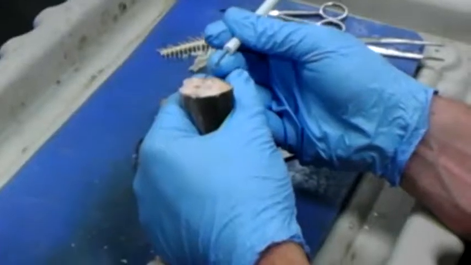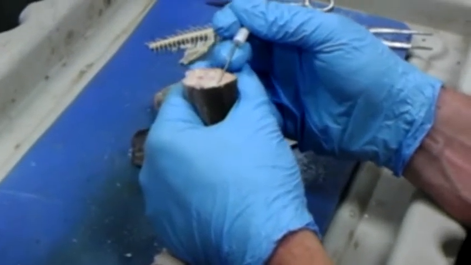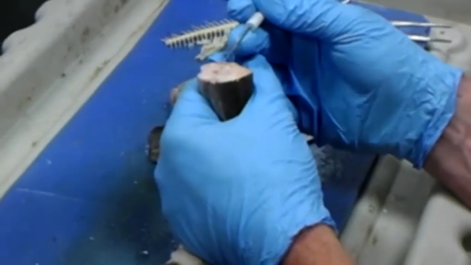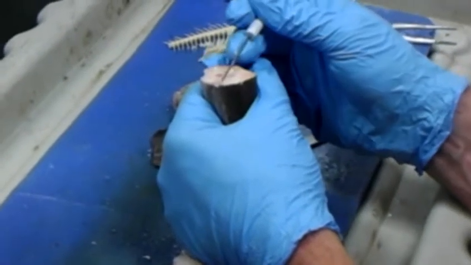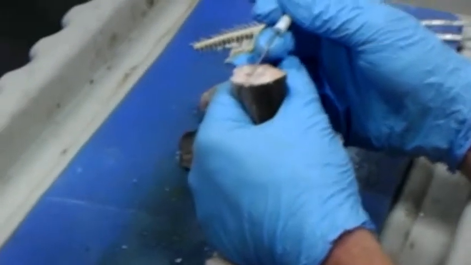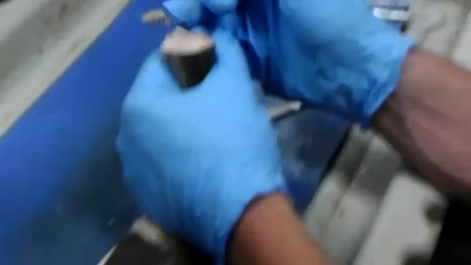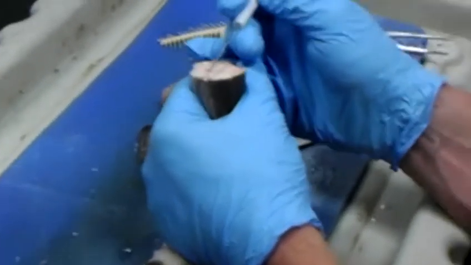The difference between red muscle and white muscle. Red muscle is red because it has more blood supply going to it, which means it has more oxygen and more nutrients going to it. This is for sustained swimming.